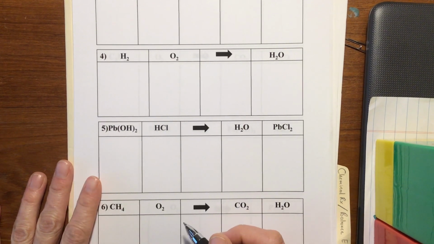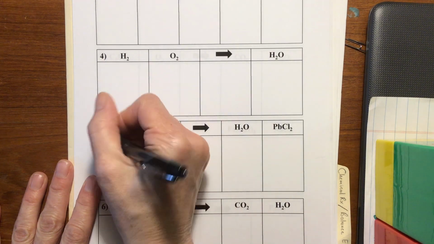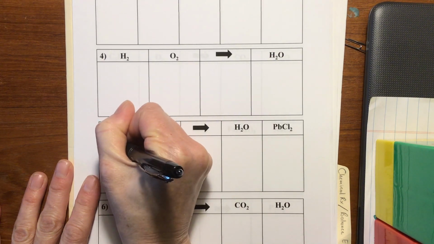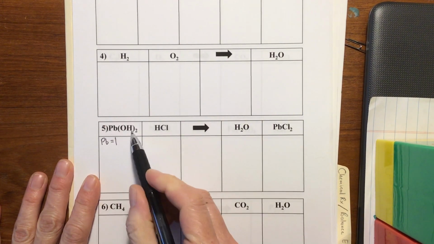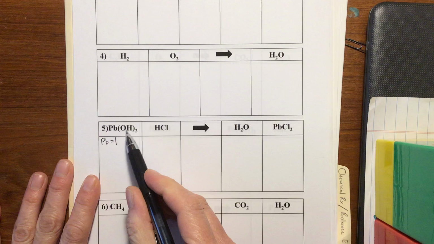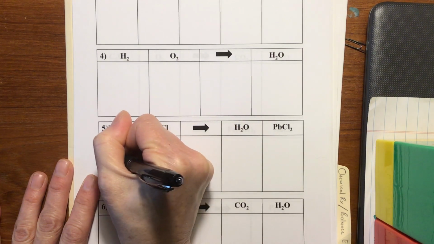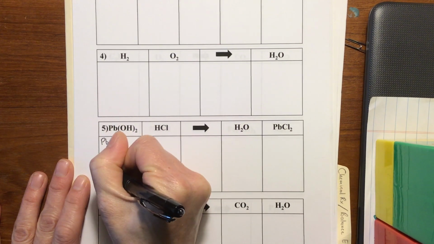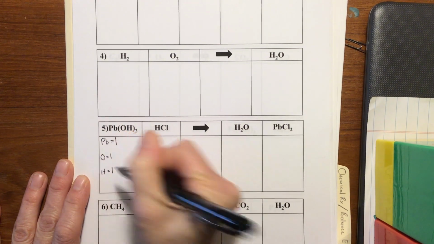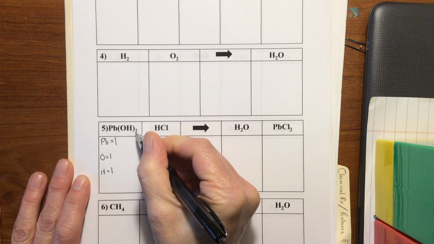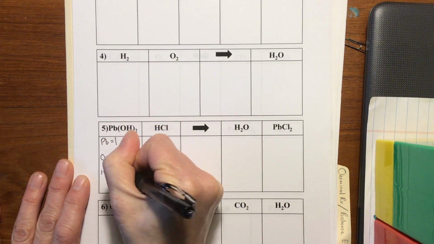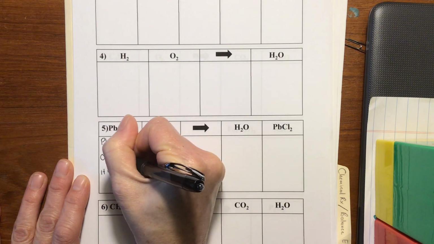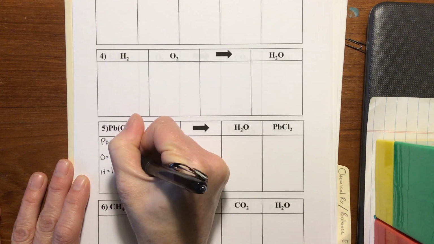That means setting each atom equal to its subscript. So lead is going to be equal to 1. Pb is lead. And for oxygen and hydrogen right now, since the subscripts for the individual atoms are 1, that's what I'm going to put down for now. That's going to be equal to 1, and hydrogen is equal to 1. Now I go to my parentheses subscript. That means both of these have to get multiplied by 2. And so they're actually going to be 2 for each of these.